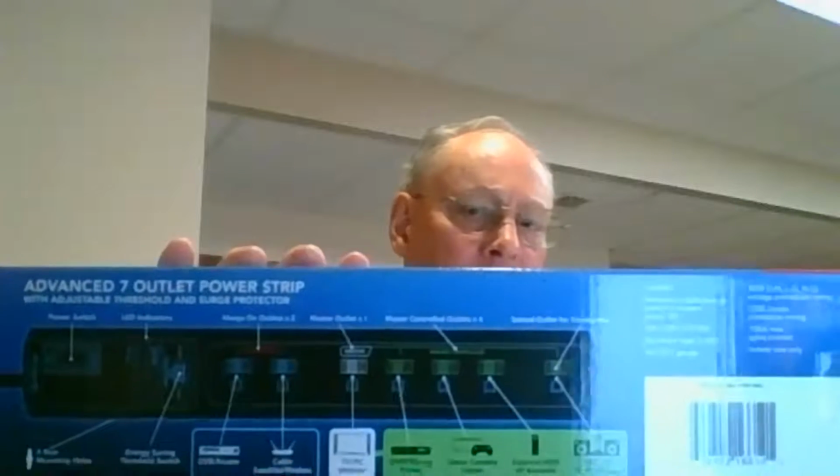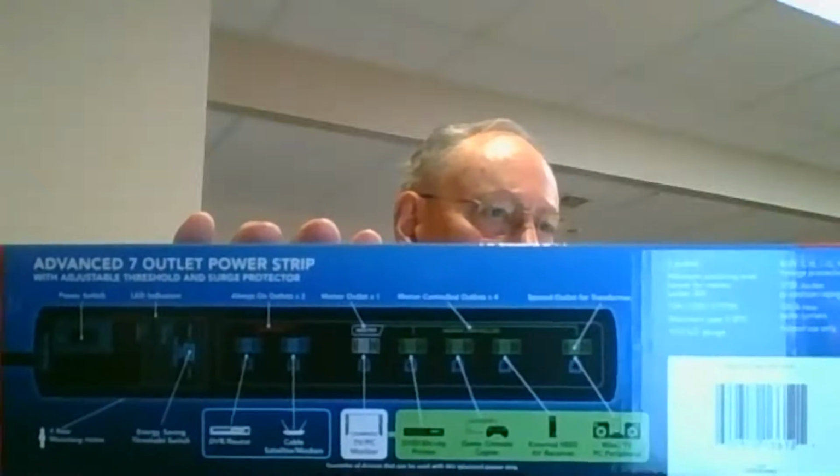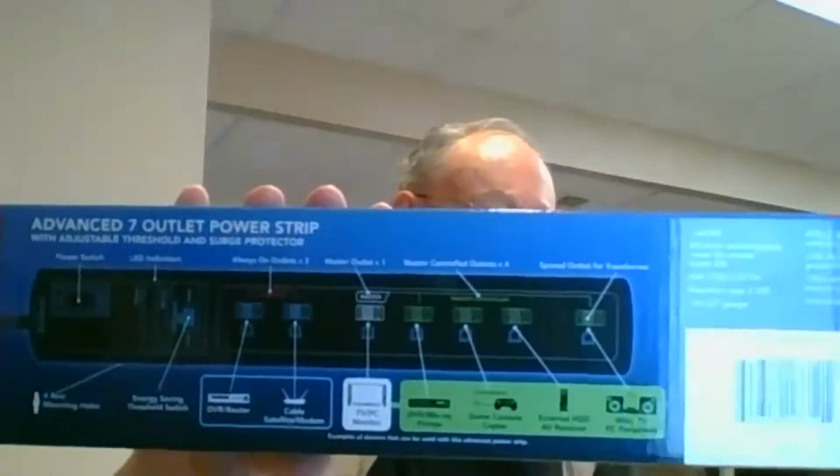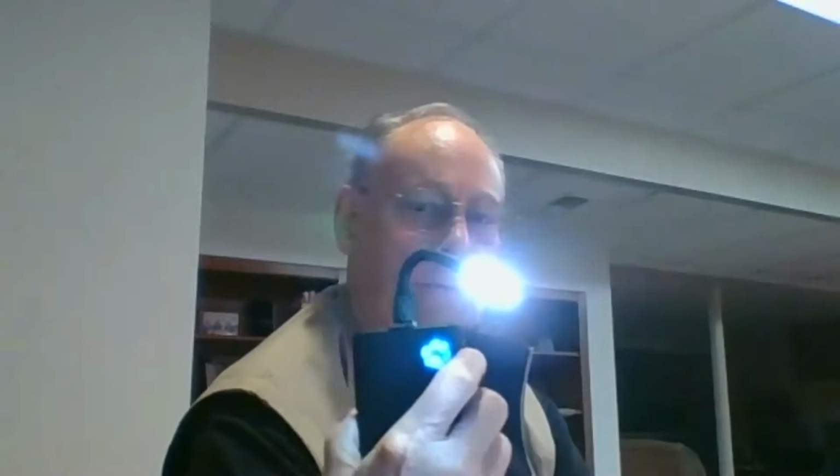Hey, I got here kind of late today. I'm going to show you guys something. I don't know if you're interested or not. Jerry, check your chat. I got this power strip from Menards for $3. It has 2 always-on outlets and 5 switch-controlled, which I really like. I also got a battery pack for charging my phone. Kind of cool. It comes with a light, and if you take that out, it also has a flashlight.